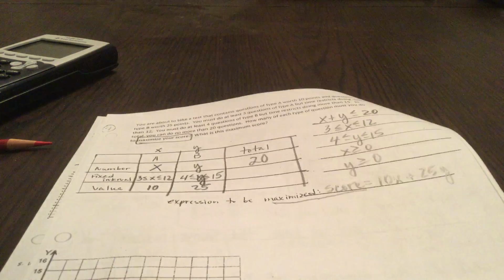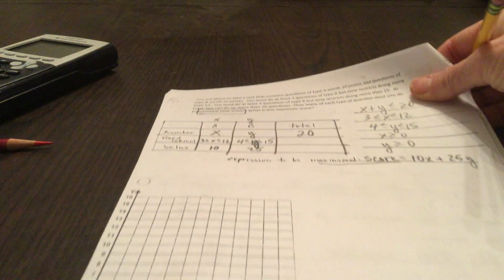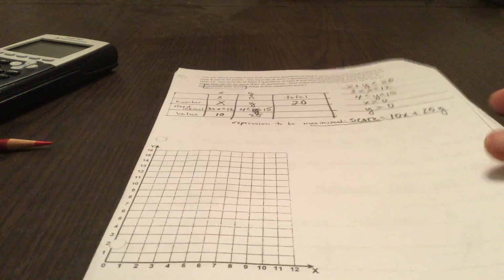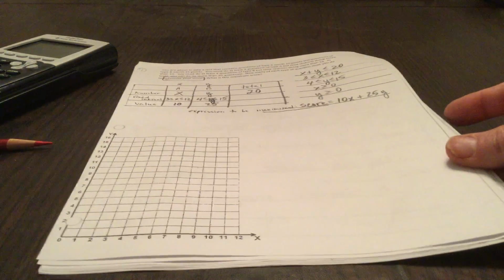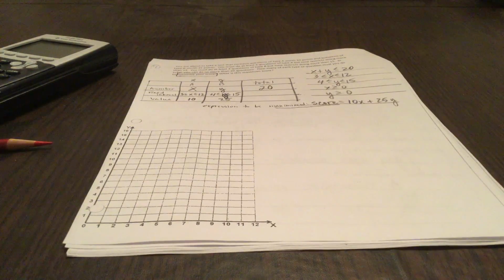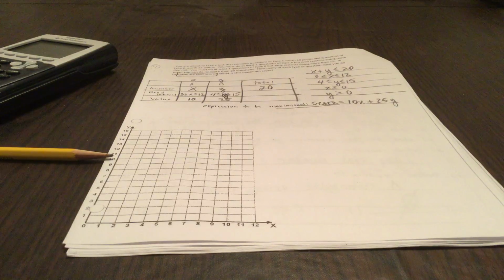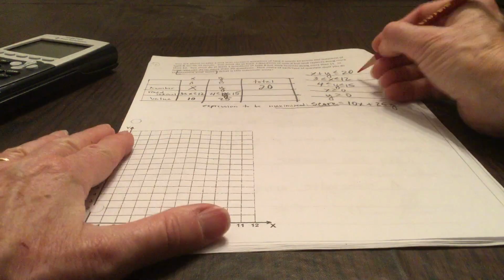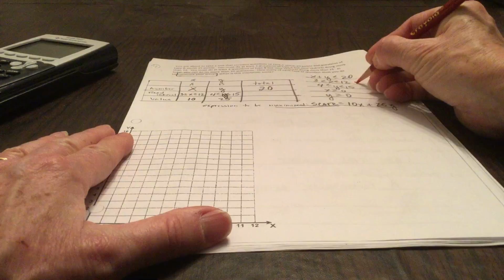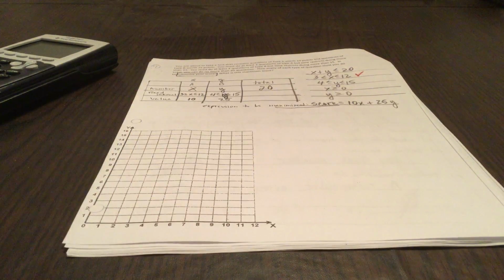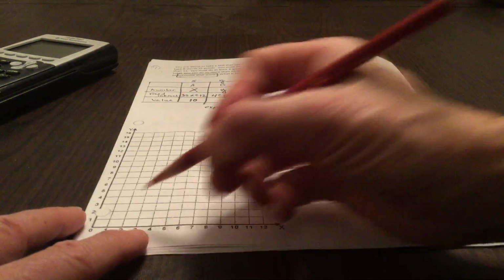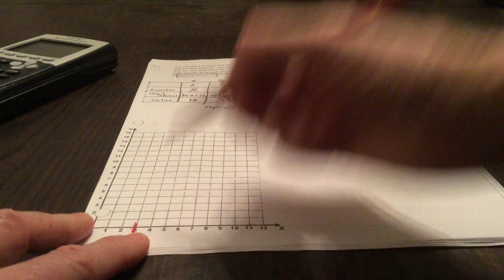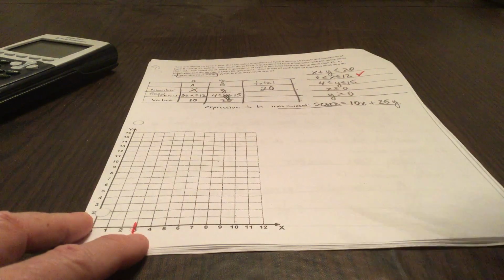Okay, here we go. We're ready to graph. Hopefully I can get all this on the screen here. I'm going to use my red pencil, and I'm going to graph this guy right here in red. So he says X is between 3 and 12.